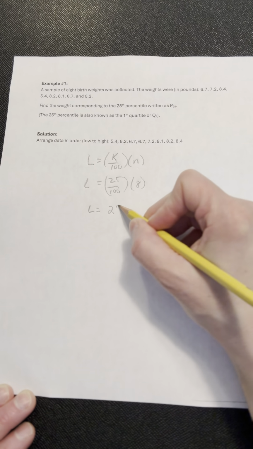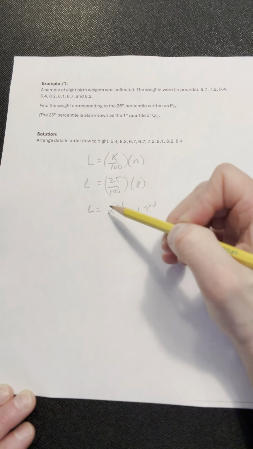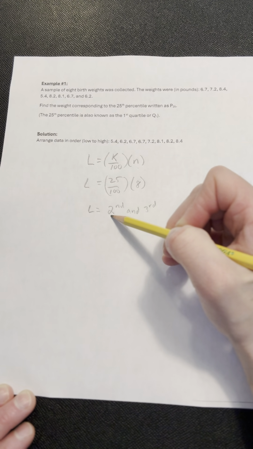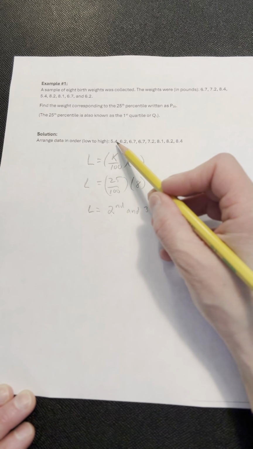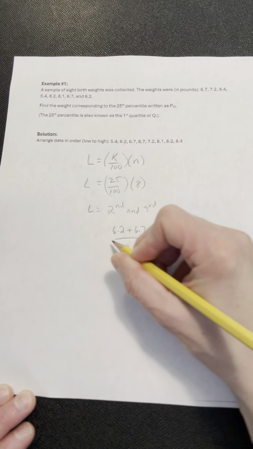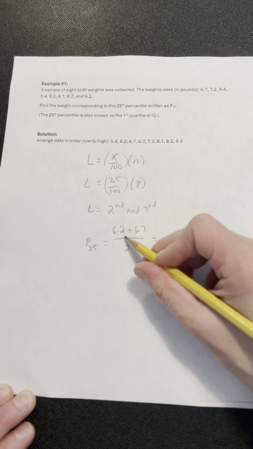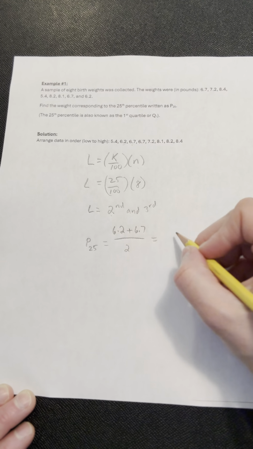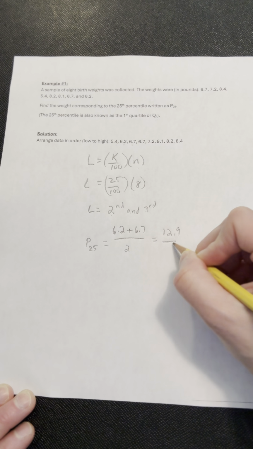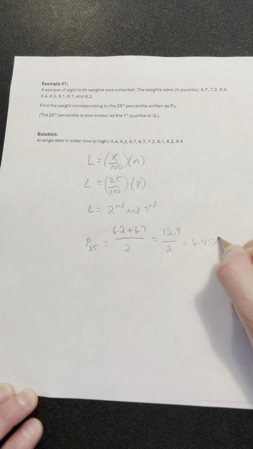So we're going to take the second and third position in the sorted data because it's a whole number. We came out with 2, so we always find that and the next value in the sorted data. We're going to take 6.2 as the second position, and the third position is 6.7, and we're going to average those two. That's going to give us our 25th percentile. When we take 6.2 plus 6.7, we get 12.9. We divide that by 2, and we get 6.45 pounds.